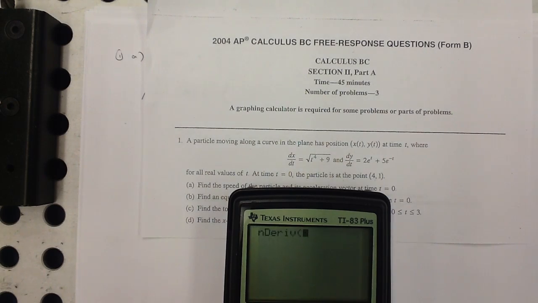So math 8, I want the derivative of the square root of t to the 4th plus 9, comma x, comma 0. It's going to give me x's now because I went back to regular mode, but that doesn't matter. And that's 0.